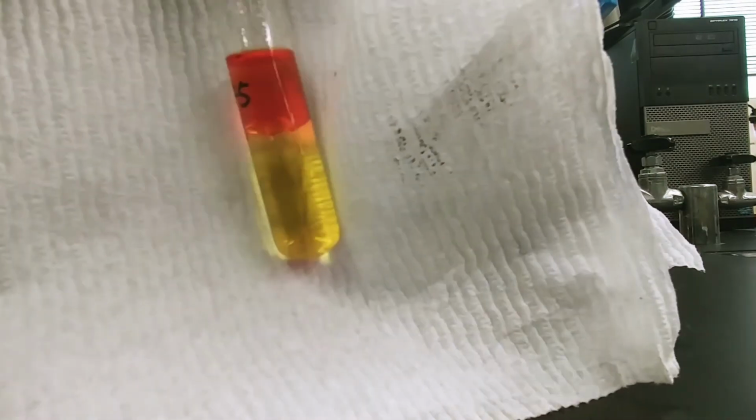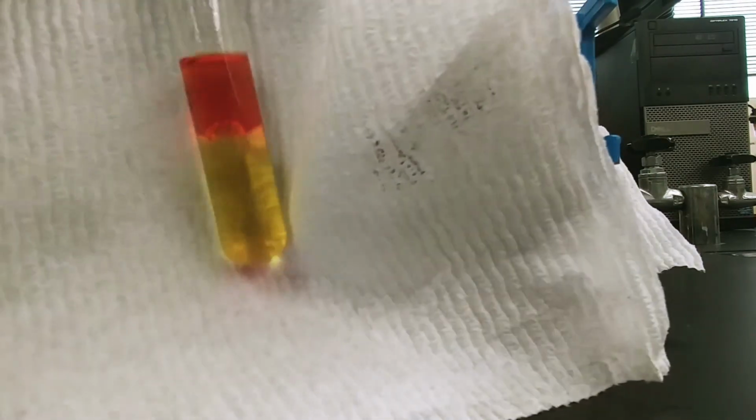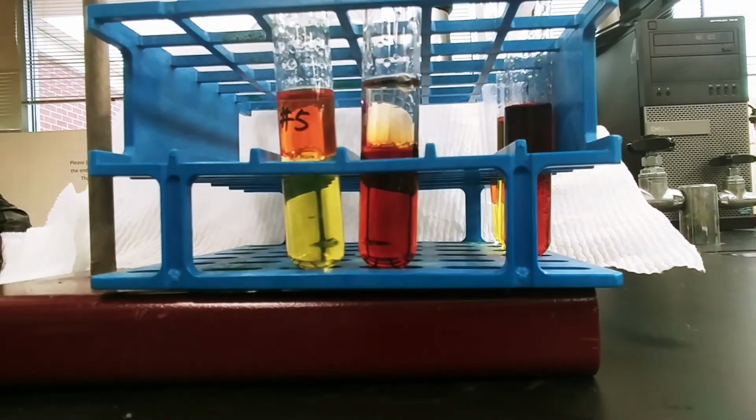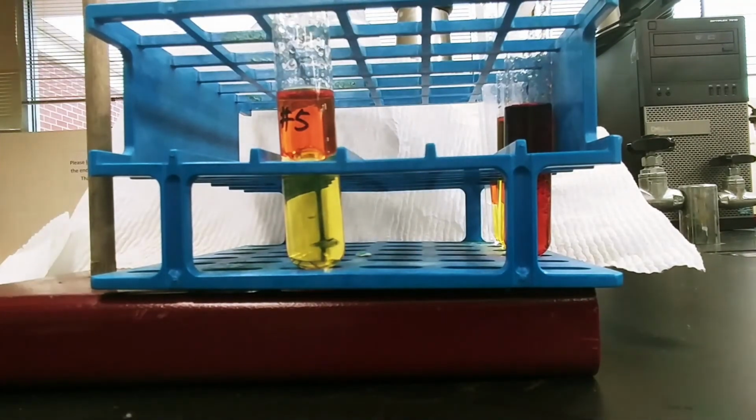Has the cyclohexane layer drawn up bromine or chlorine? And use that to decide whether a reaction has taken place or not. Again, I'm going to mix, this time test tube number 6.